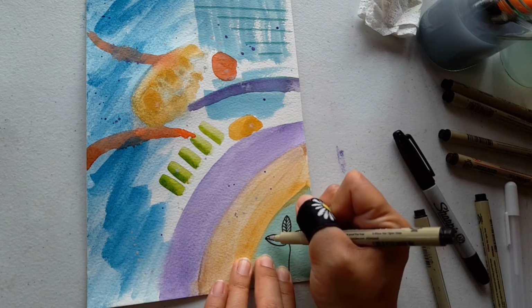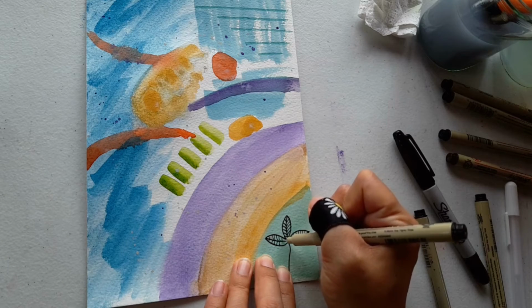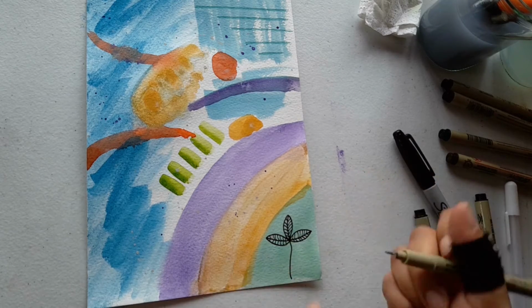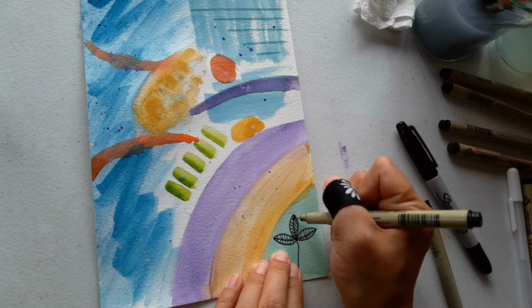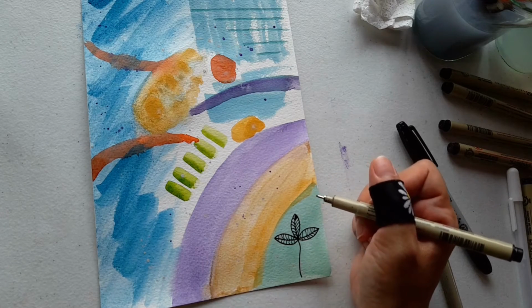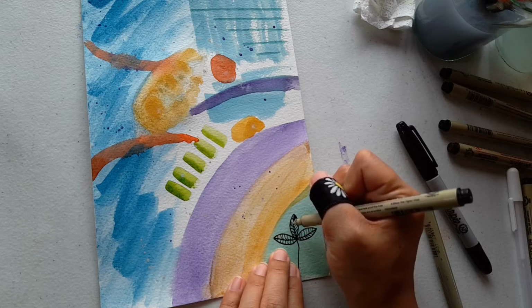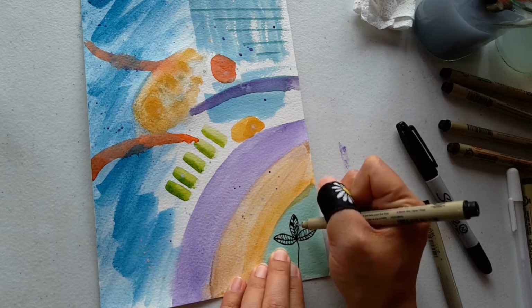I'm playing with lines and curves. With this leaf, I'm just filling it with lines and maybe shading some part of it. Like that.